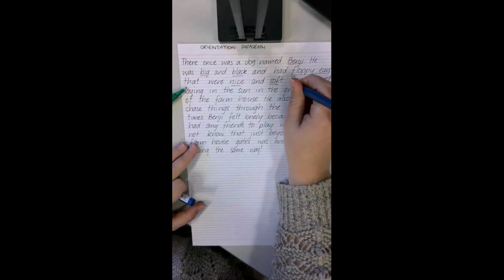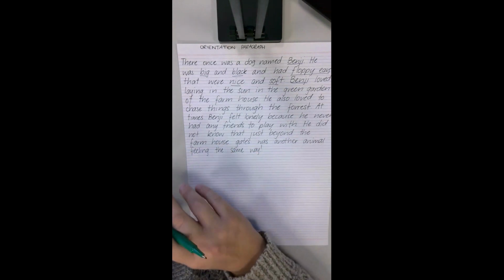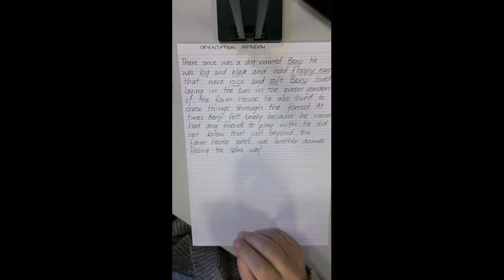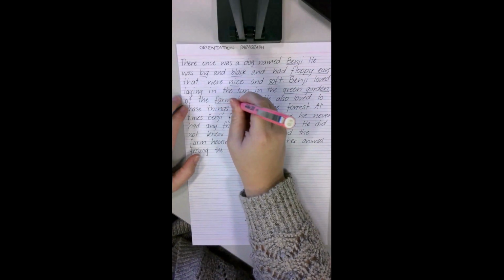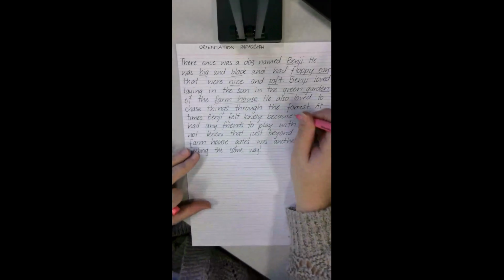So then I'm saying what Benji likes to do, which was one of his interesting facts that I had on my planner sheet. So Benji loved laying in the sun in the green garden of the farmhouse. I've got some more descriptive language there using a noun group, a green garden, not just a garden, but a green garden. You could add more describing words in front of that if you'd like to. And then of the farmhouse, which is our setting. So he also loved to chase things through the forest, which was also part of my setting there.